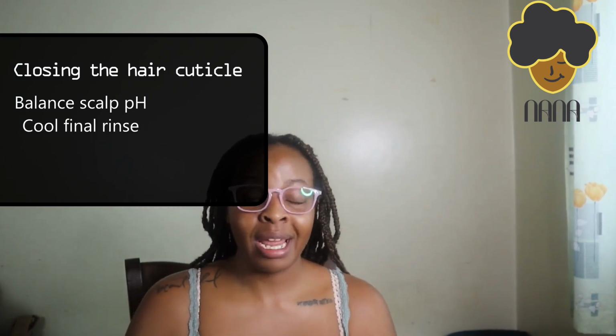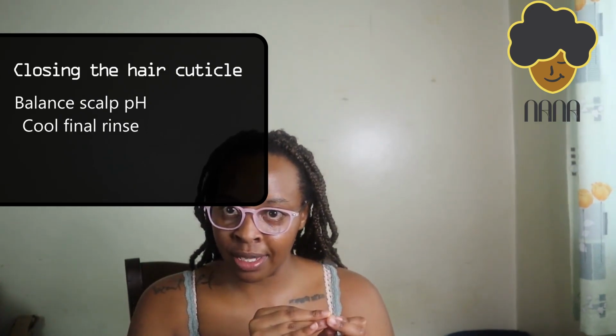So when it comes to closing your cuticle, we know that your hair's porosity is determined by your cuticle. In the case of high porosity hair, your cuticle is raised. One of the key aims is to find ways of closing that cuticle or lowering it as much as possible. And this can be achieved in 2 ways. Number 1 is finding products that balance your pH. Your hair's natural pH tends to lie more towards the acidic side. So finding products that are a little bit more acidic helps to balance the pH of the scalp, and therefore helps to lower your cuticle.